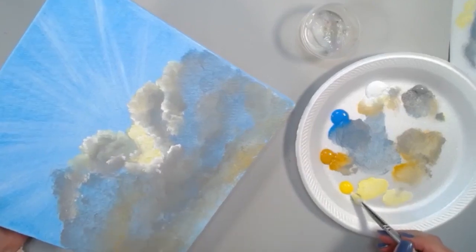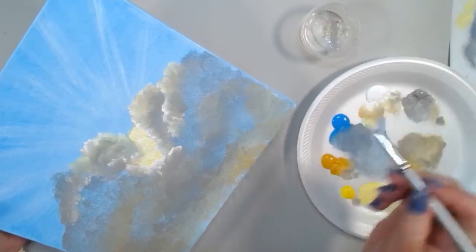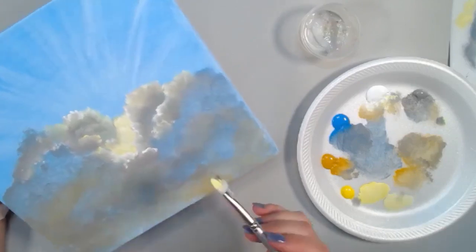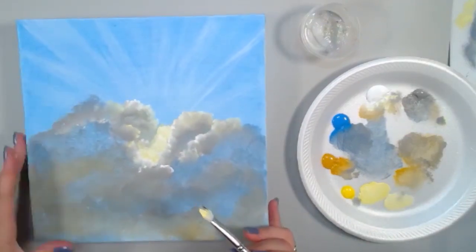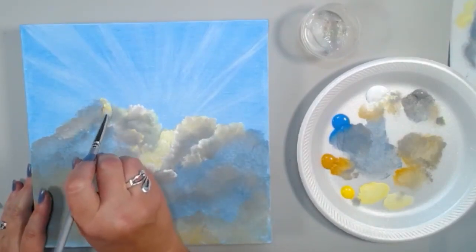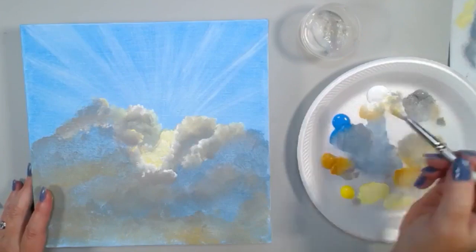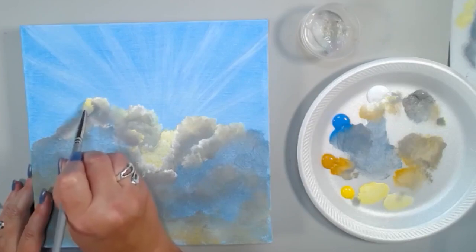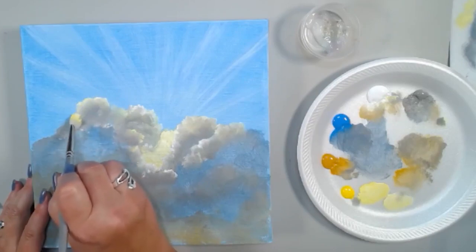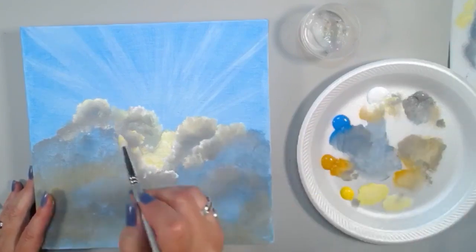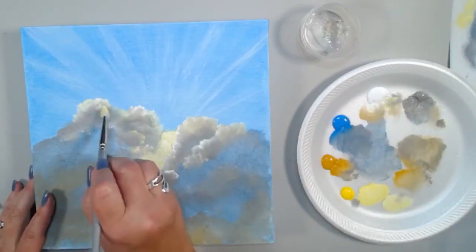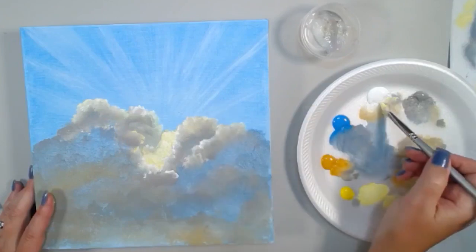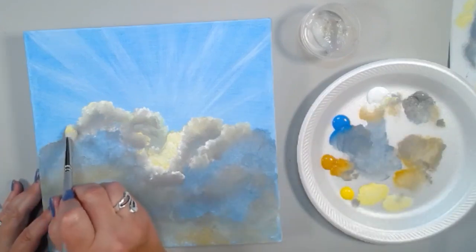I'm going to get just a touch more yellow with the white. There we go. See how that's starting to come and show now, these edges of these clouds. So a little more white. So what's happening on all of these is the light is lighting up the edges where the vapor is the thinnest. Even way over here.